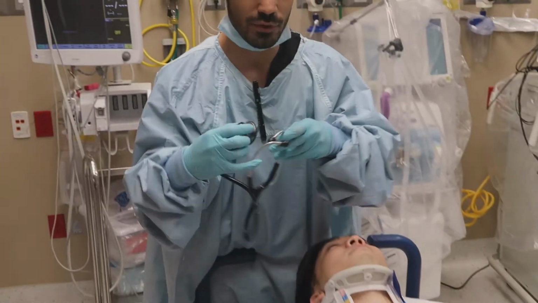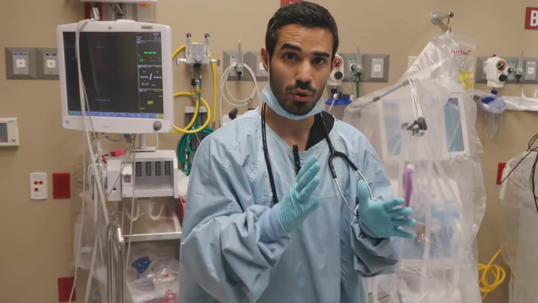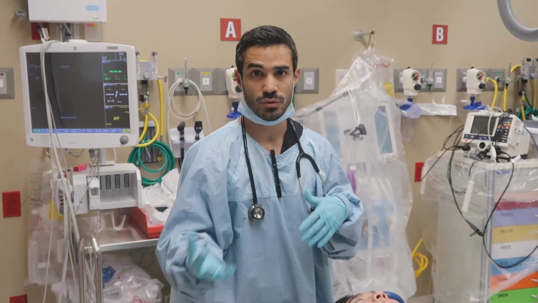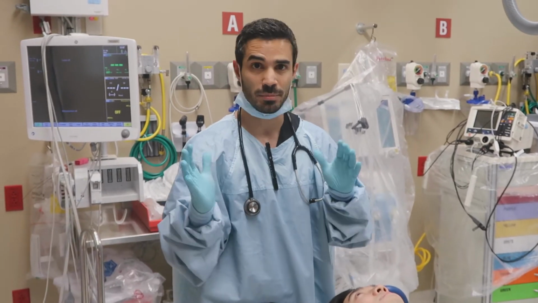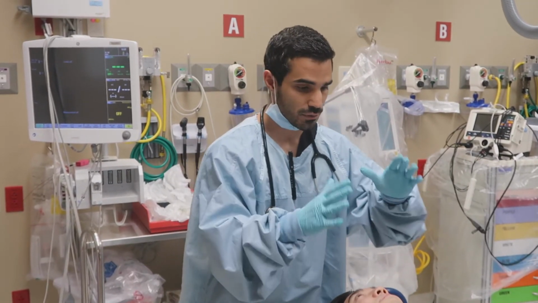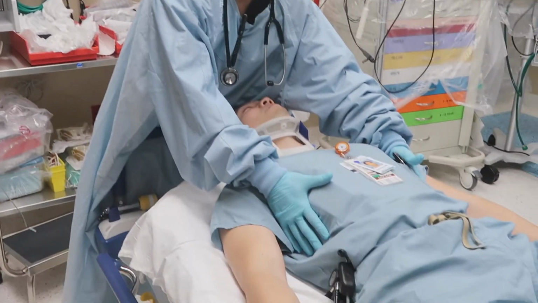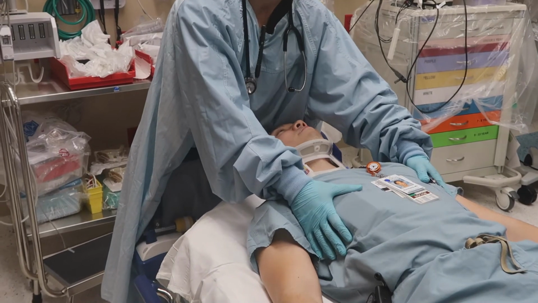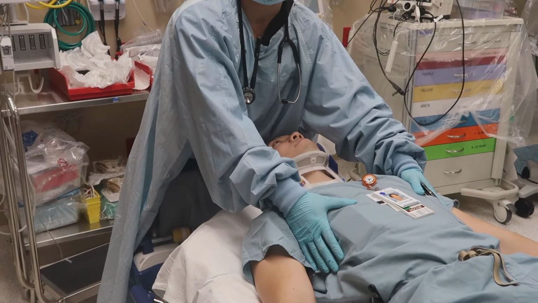And you're not just listening for absent breath sounds or present breath sounds, it's important to quantify it. So listen for diminished breath sounds, because that can be a sign of a pneumothorax or hemothorax. It's actually kind of rare that you'll have completely absent breath sounds. So once you listen, you go ahead and feel for any crepitus that might be on the neck or on the anterior chest, and feel for any signs of trauma or penetrating wounds.